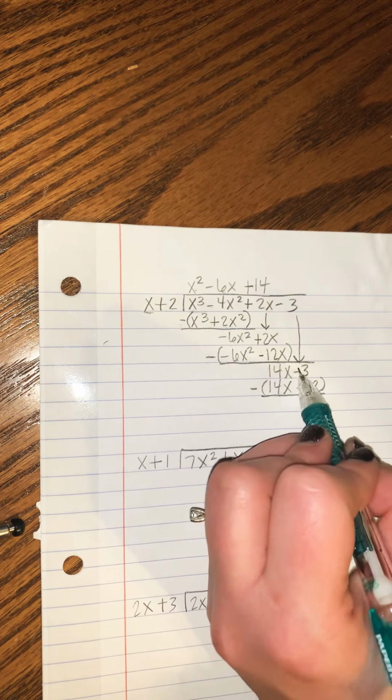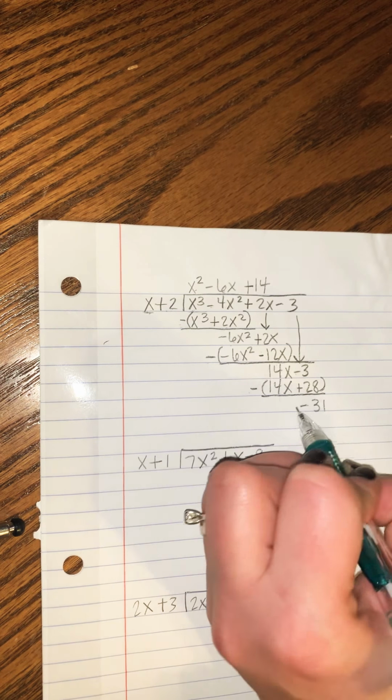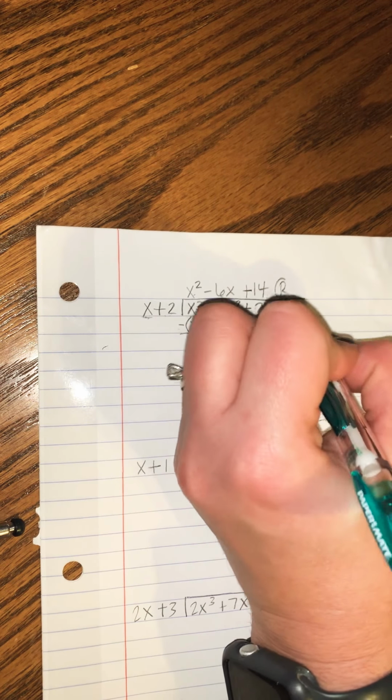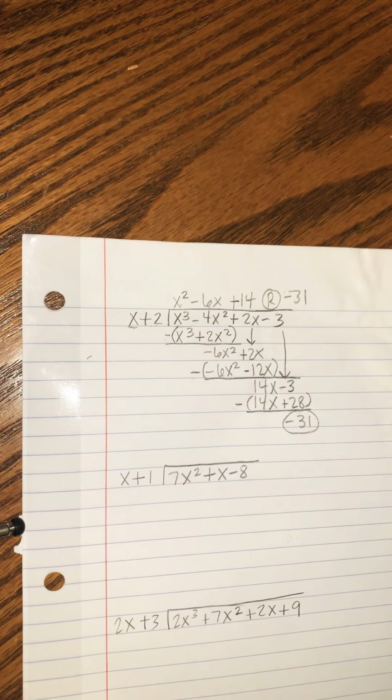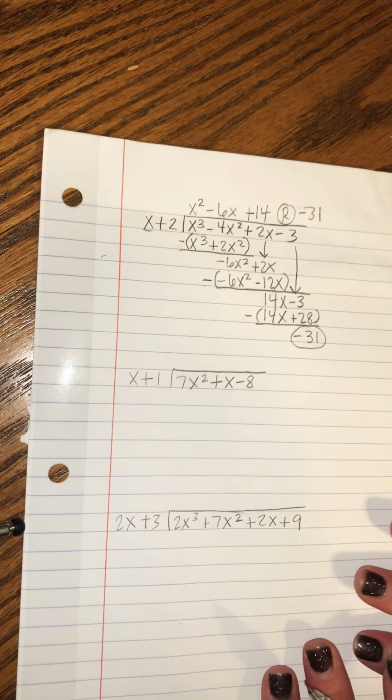These would cancel out. Negative 3 minus 28 would be negative 31. So I'm going to write this up here as my remainder. So the answer would be x squared minus 6x plus 14 minus 31. All right, we'll go ahead and go to the next one.